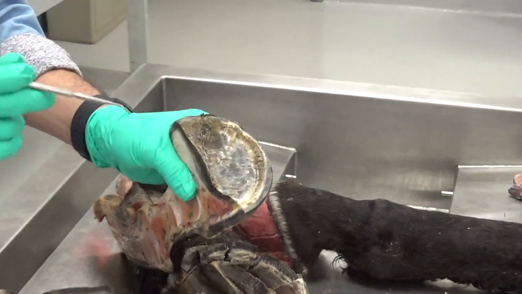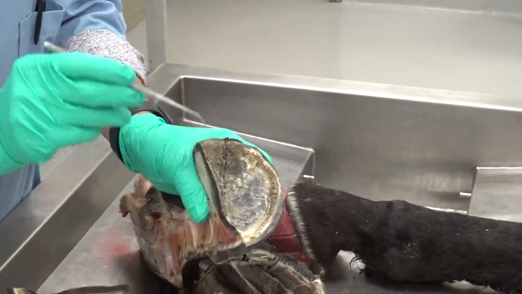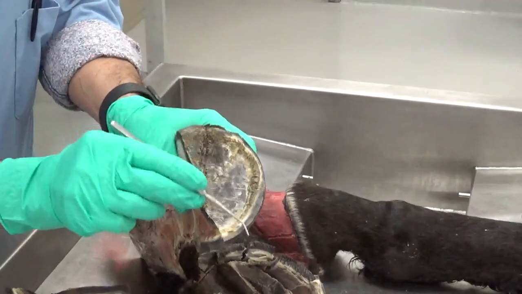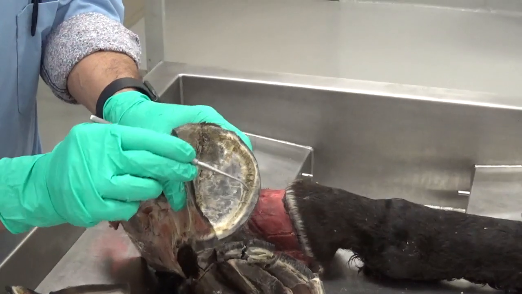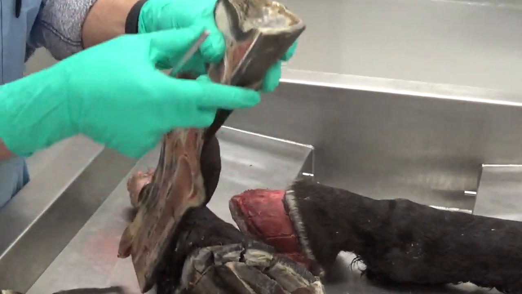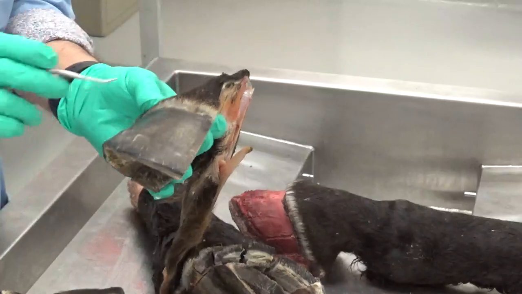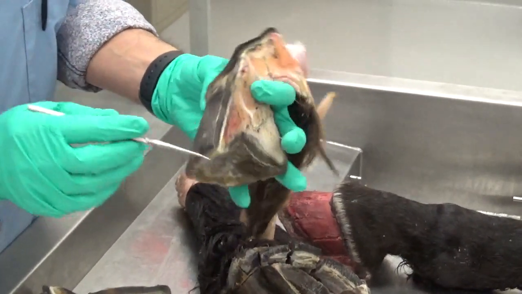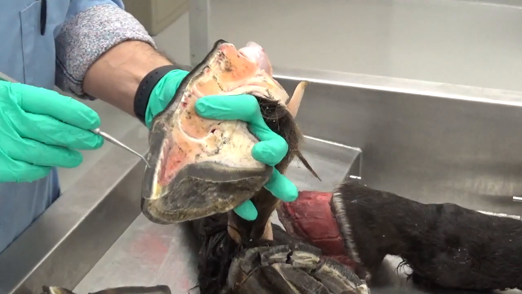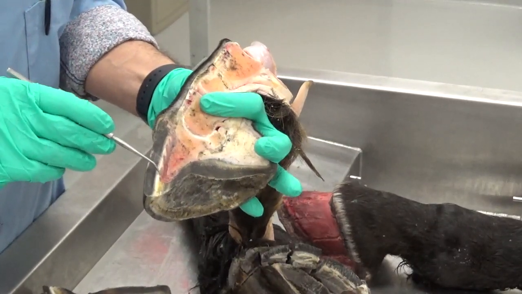Where is the white line? The white line is the junction between the sole and the wall. So here, where the sole ends, the white line starts. Okay? Back to the stratum medium, this part with its 2 portions, the pigmented and the non-pigmented.